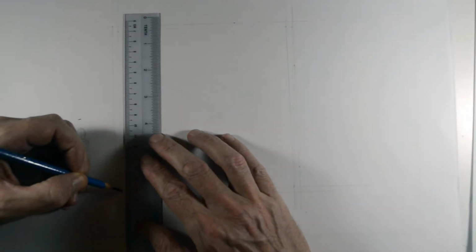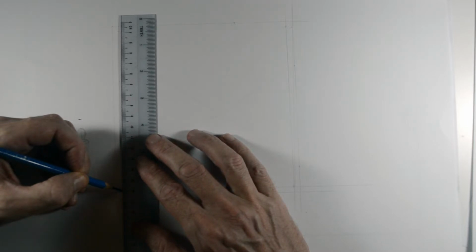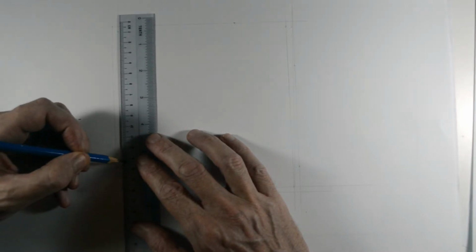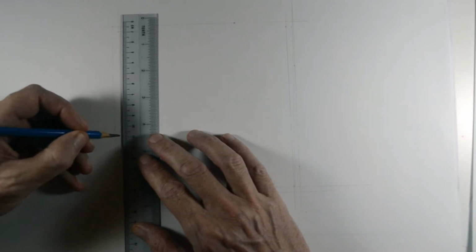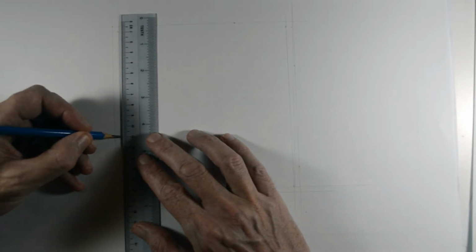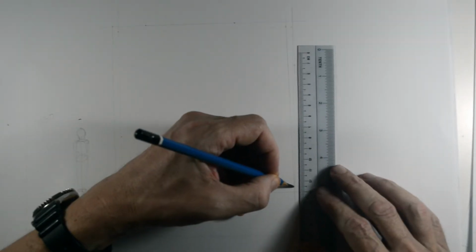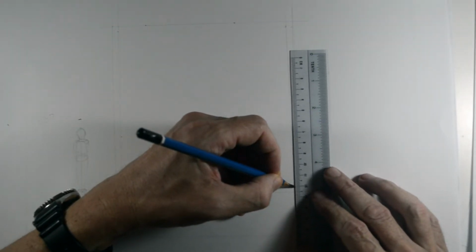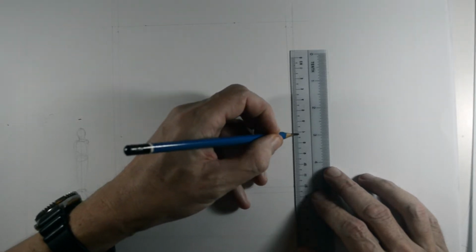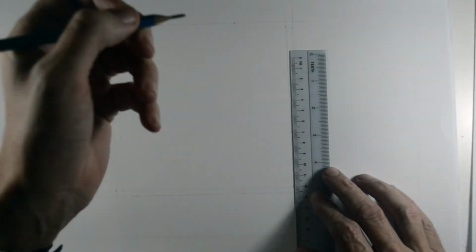Well, I think the first thing I'll do is I'll look at one, two, three, four, five. It's about 1.6 metres. 1, 2, 3, 4, 5.